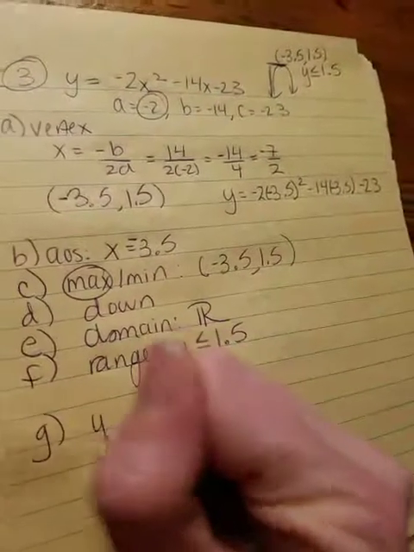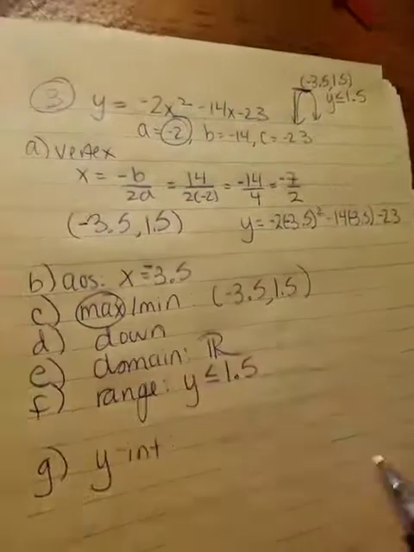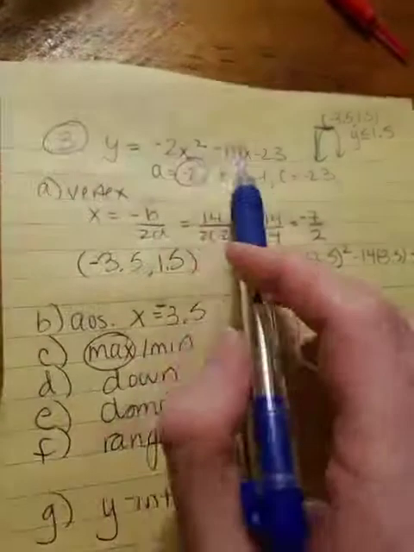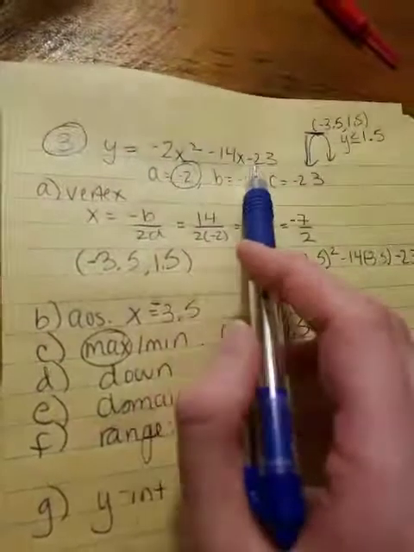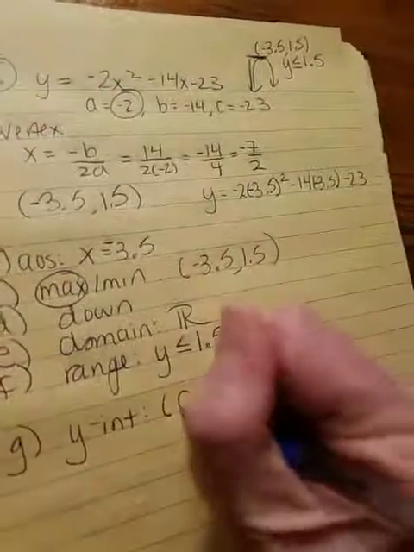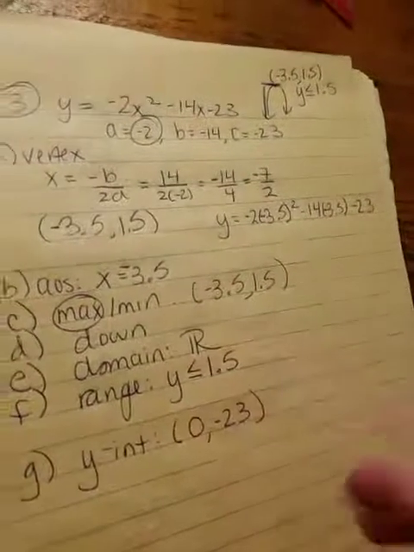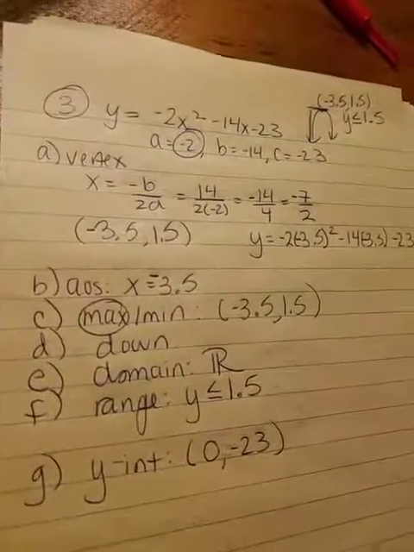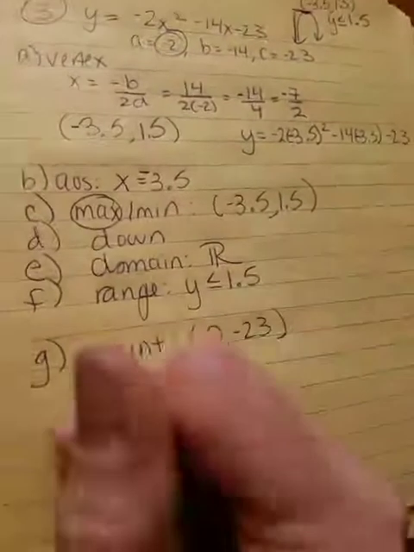The y-intercept, remember I always comment, I think that's the easiest one. You're basically putting in 0 for x, but what happens when you do that? You get -23. So 0, -23. Remember, write it as an ordered pair, and you're not going to be able to fit it on the graph that I gave you, so don't worry about that.